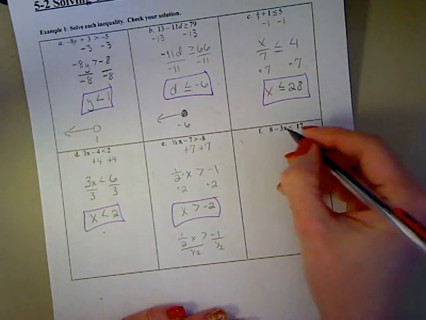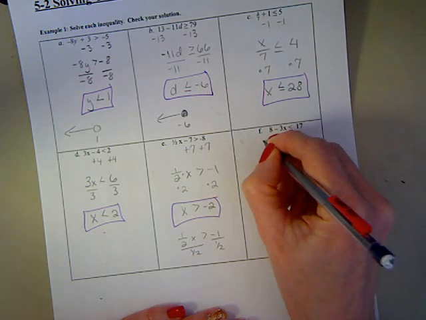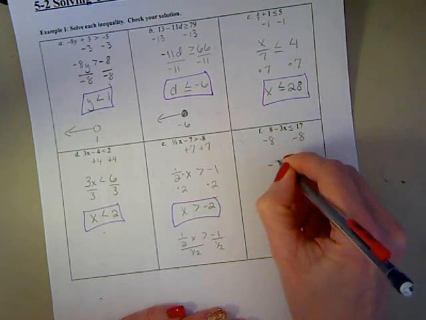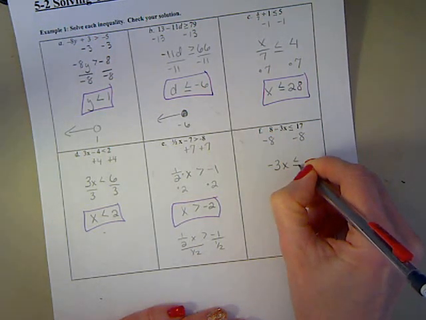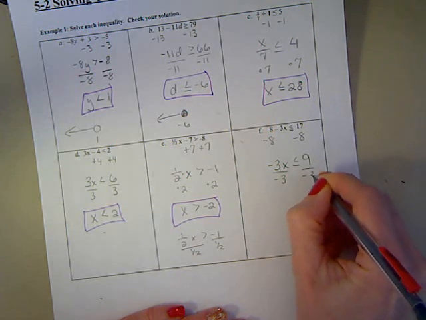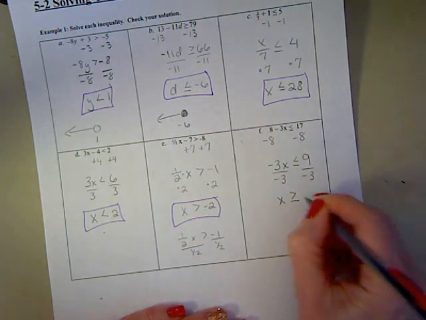And the last problem. Again, leave the one with the x, get rid of the other number. It's a positive 8, so I want to subtract 8 from both sides. I'm left with negative 3x is less than or equal to 9. Divide by negative 3. And divided by negative, so switch your sign, and you get negative 3.